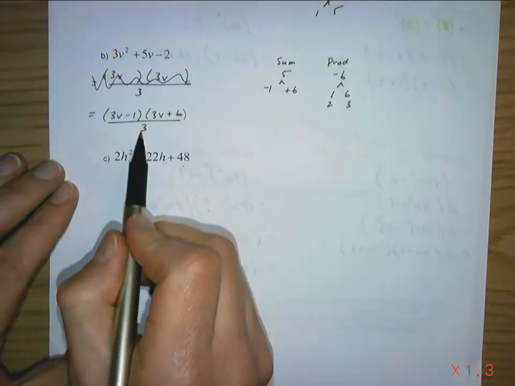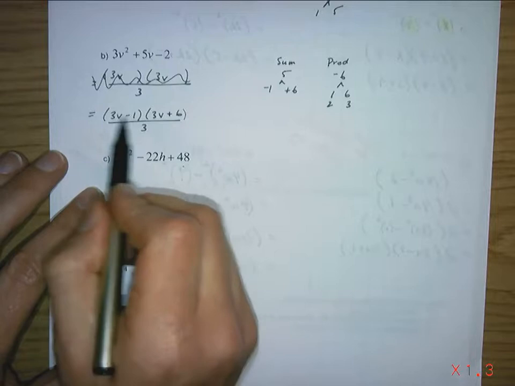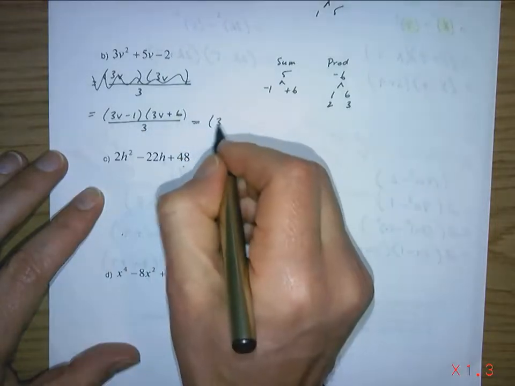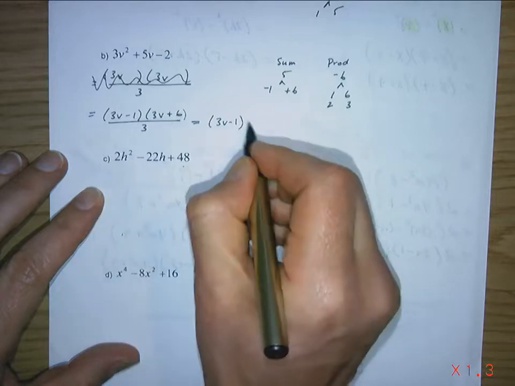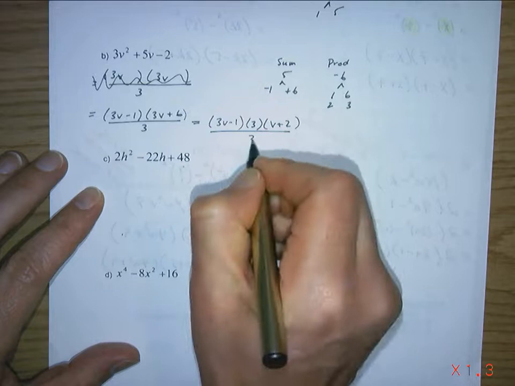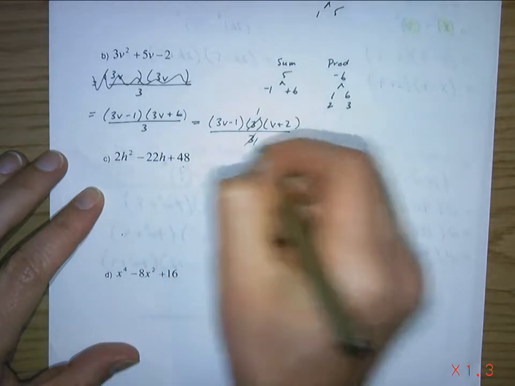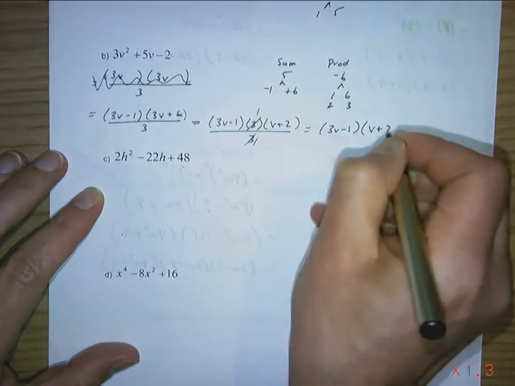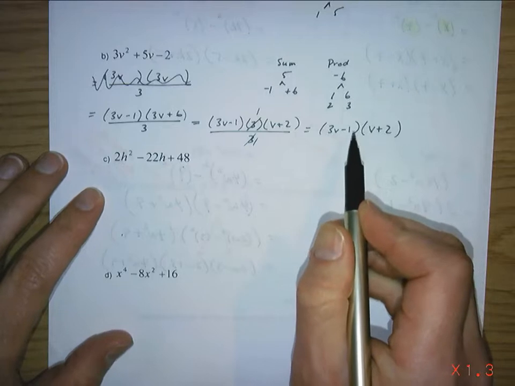What I need to do is get rid of the 3 on the bottom. Remember how we do that? We look to common factor out of the top. There's nothing to common factor out of the first binomial. However, in the second binomial, I can take a 3 out, leaving me with v plus 2. So now I've got a 3 on the top and the 3 on the bottom. They will reduce, leaving me with 3v minus 1 times v plus 2. Take a look, see if anything will factor any farther, and it won't.